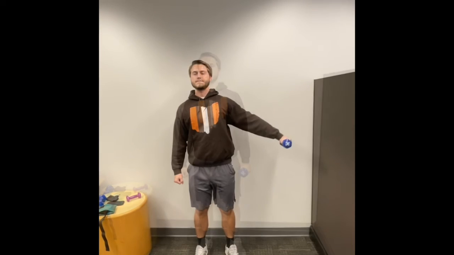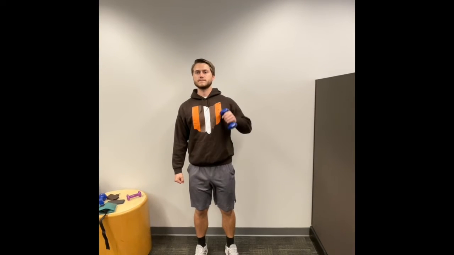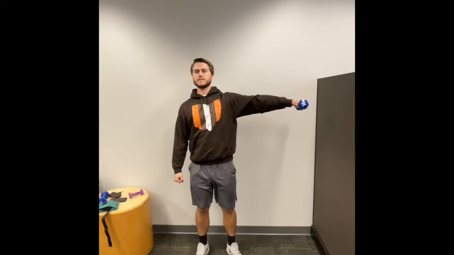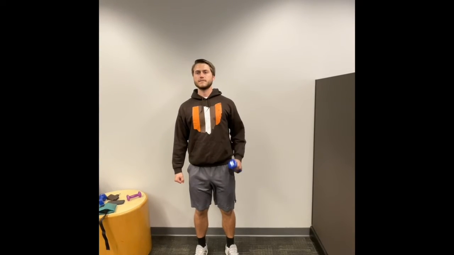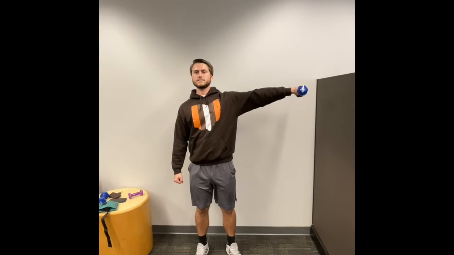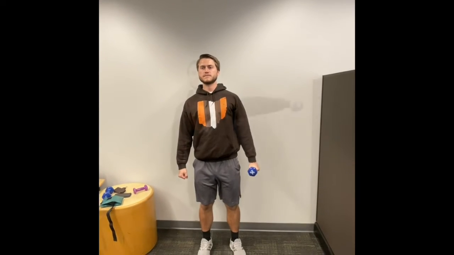This exercise is an open chain exercise because the distal end of the arm-forearm hand segment is free to move and is not fixed to an object. From an osteokinematics perspective, this exercise is occurring in the frontal plane and is rotating about the anterior-posterior axis.